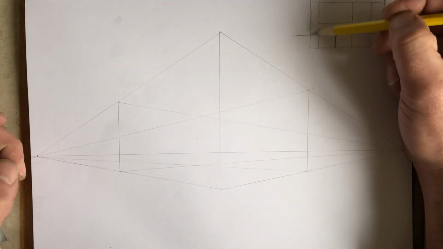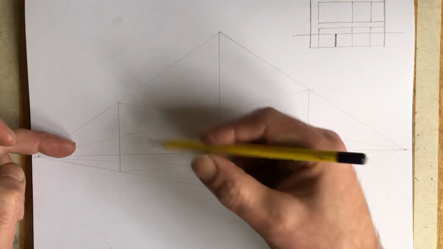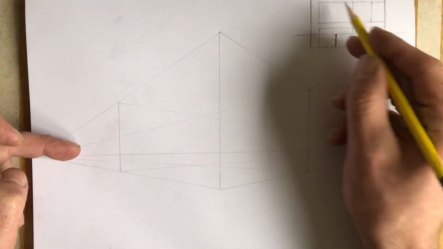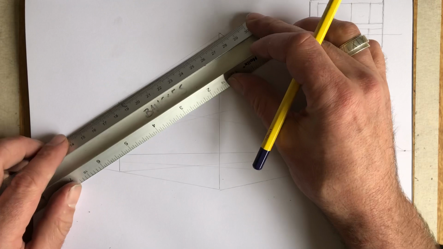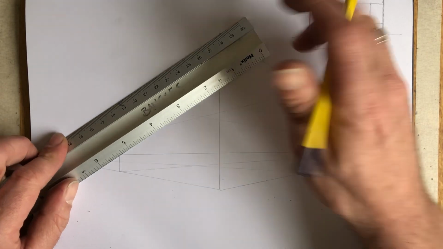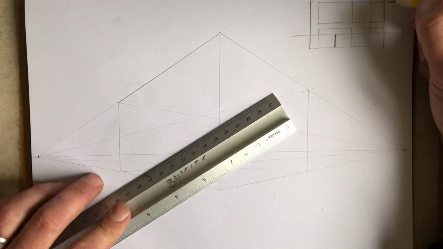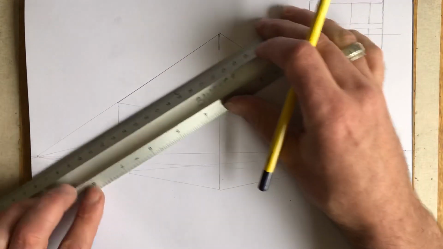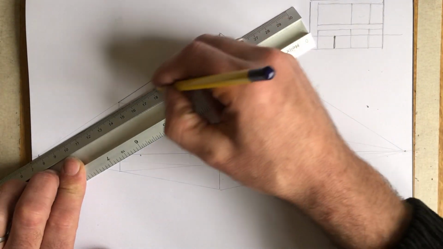So now I'm looking at this back end, so this edge here on this surface is going to be this edge here. So it goes up and across, flat across the roof. So I'm just going to sketch that in there. That's my top line. It's going to come down so much. Sketch that line in, send it down to my left-hand vanishing point.